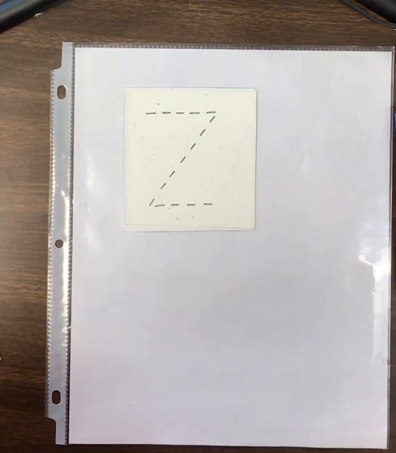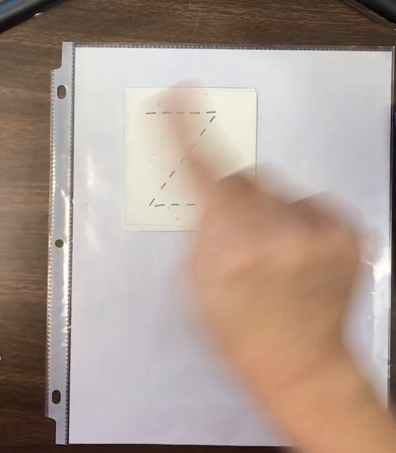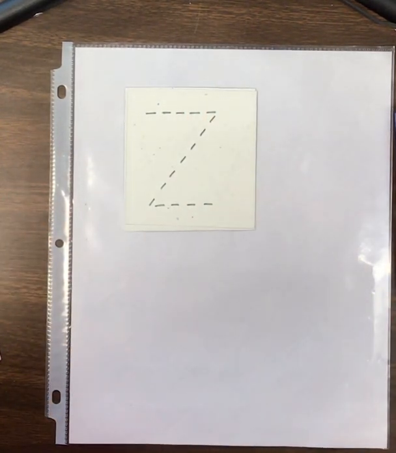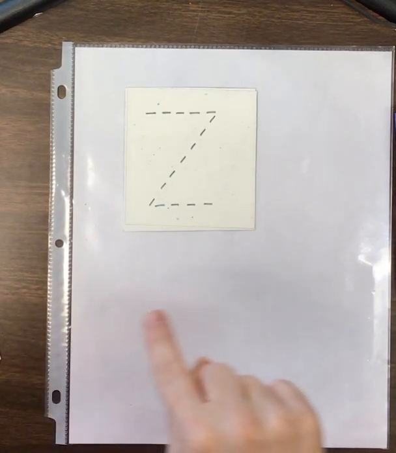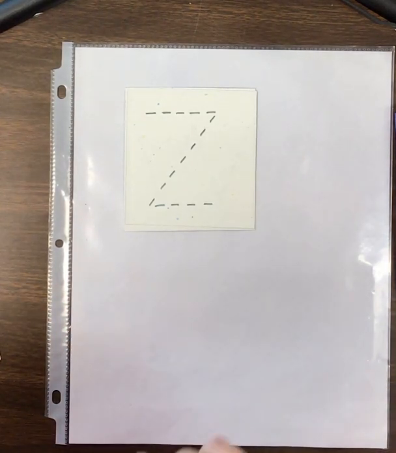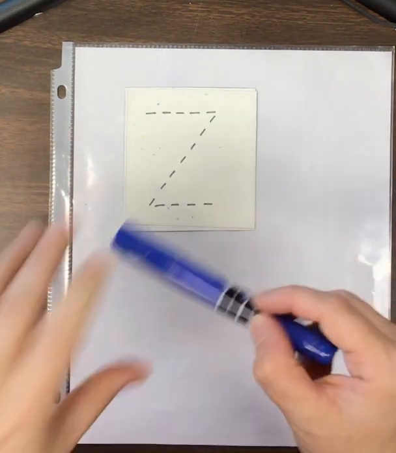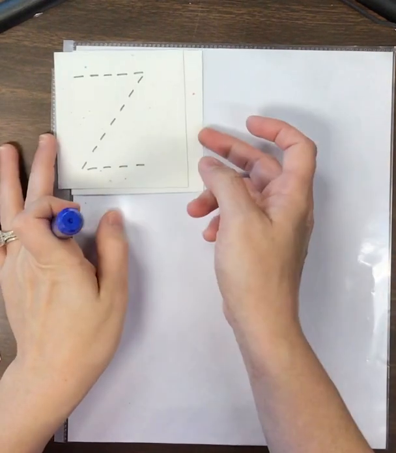Z. Good. Do it again. This time do it fast. Z. Now do it again, and this time do it slow. Ready? Z. Awesome. Okay, I think we're ready to write it with our markers, so get your marker out and open it up.